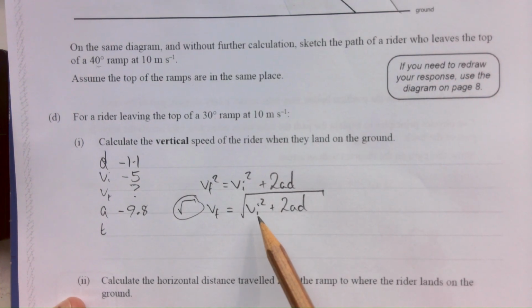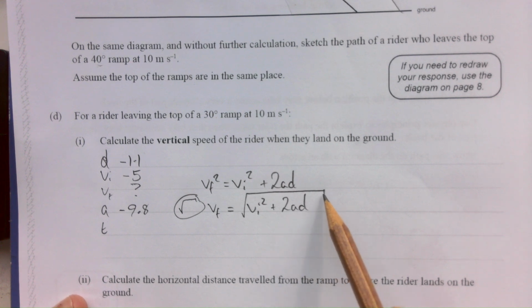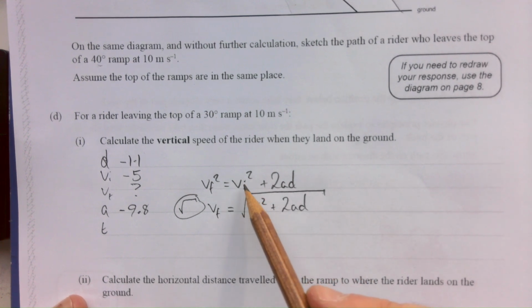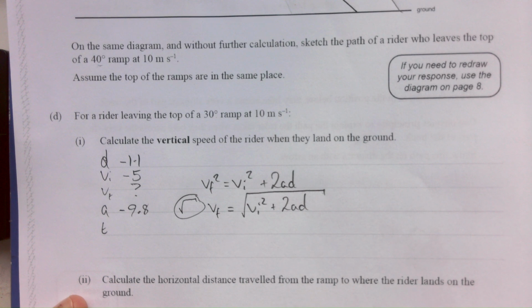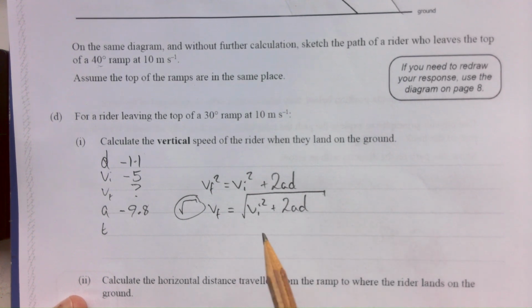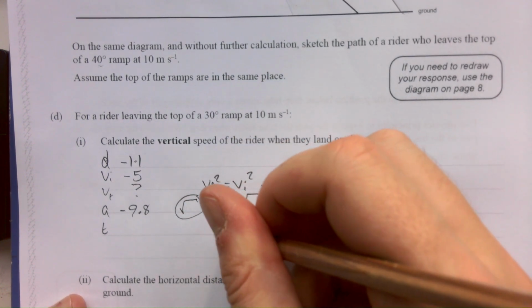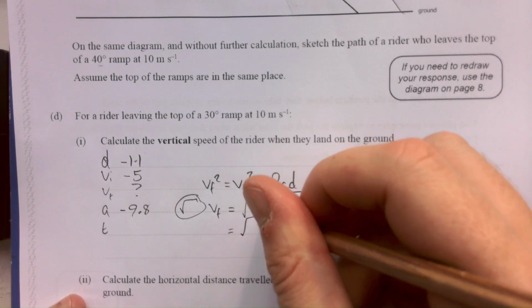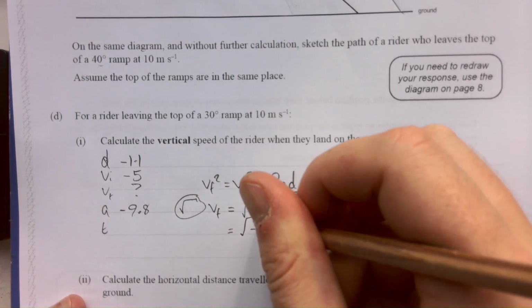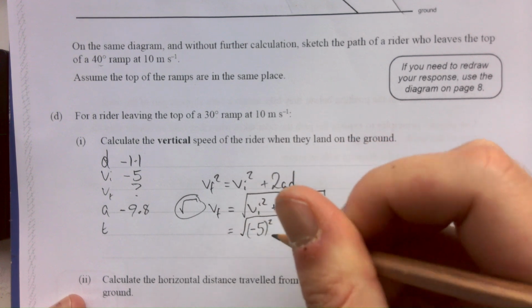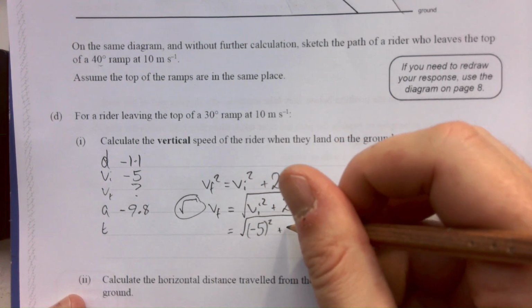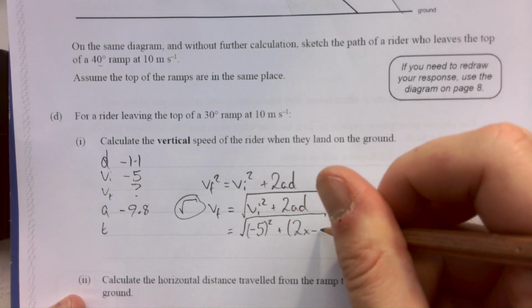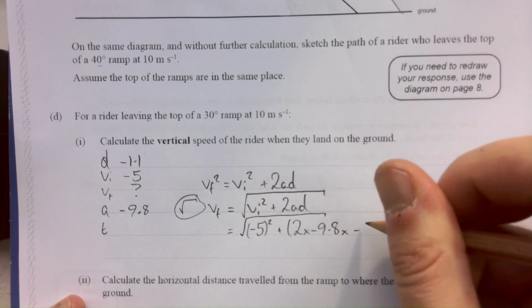You have to have the VI squared plus the 2AD inside the square root. You can't square root this individually, then just have 2AD square rooted after the fact. They have to all be in here together. Then we throw in our numbers and start typing it all out. So minus 5 squared plus 2 times minus 9.8 times minus 1.1.